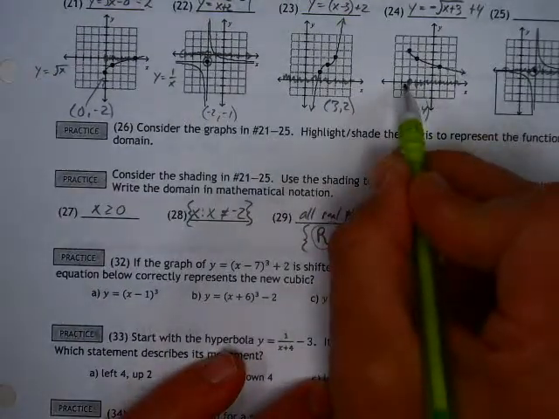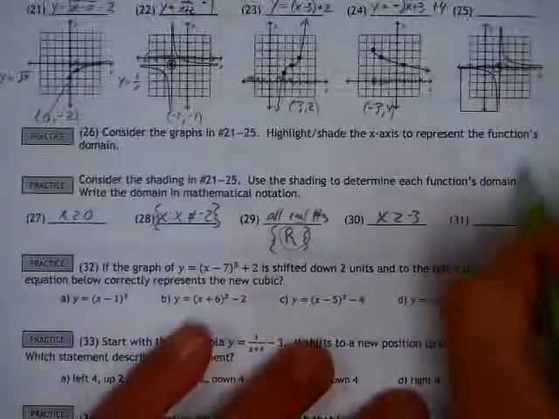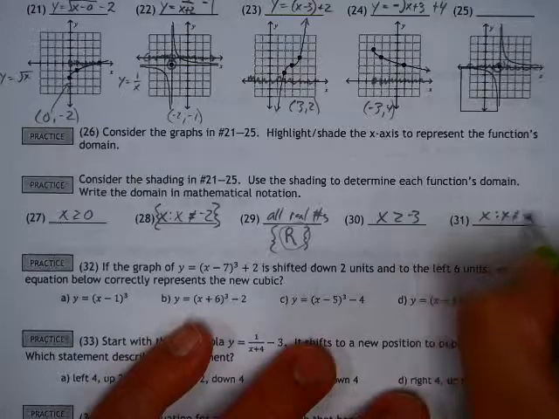In this case here, it's starting at -3 and going over, x is greater than or equal to -3, and here x is such that x is not equal to +2.